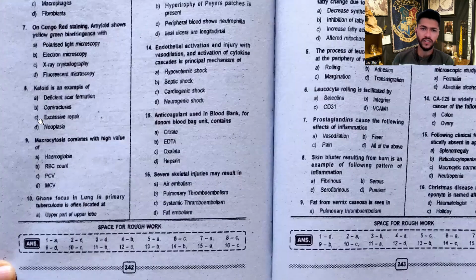So excessive scar formation is keloid. So there's a difference between keloid and hypertrophic scar. I need to go through that.